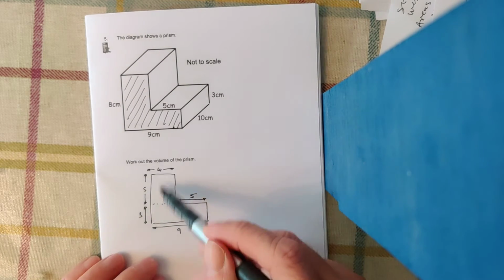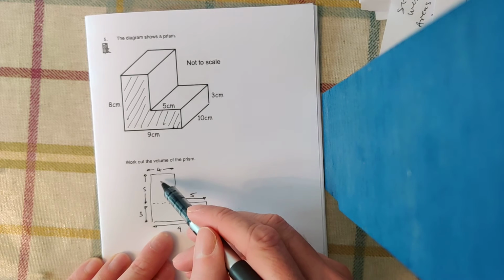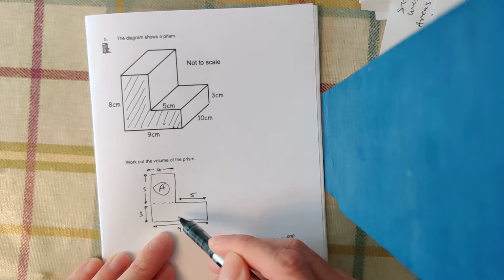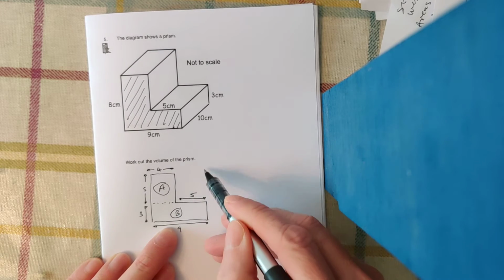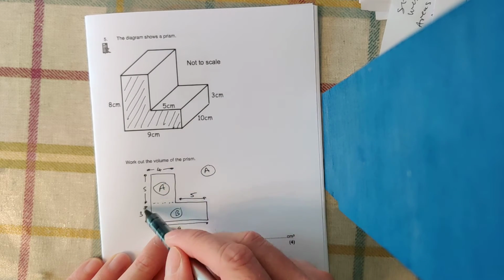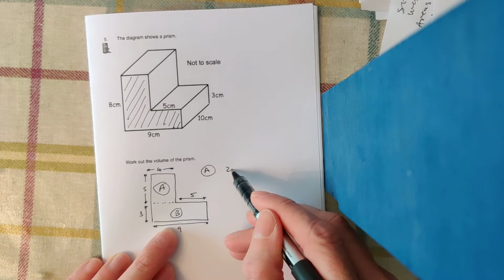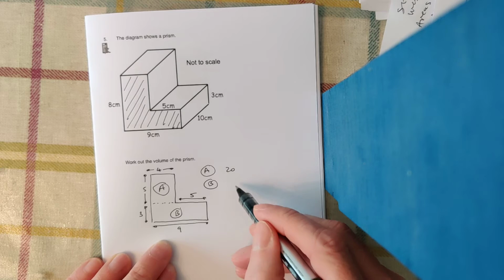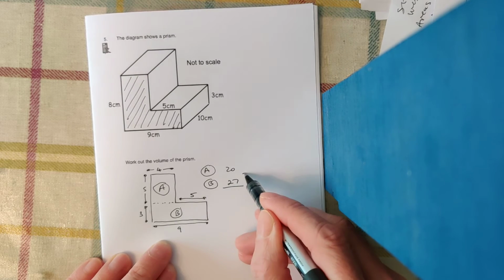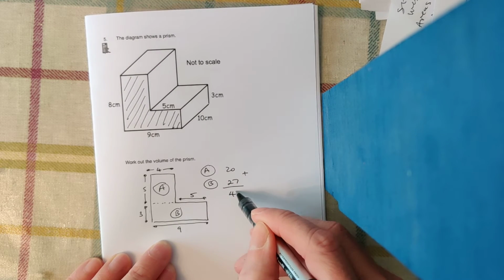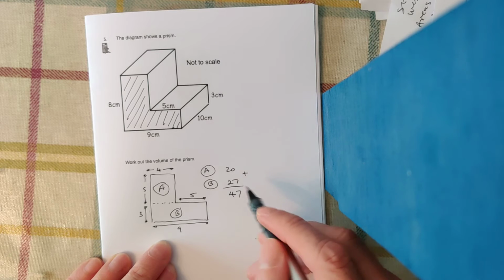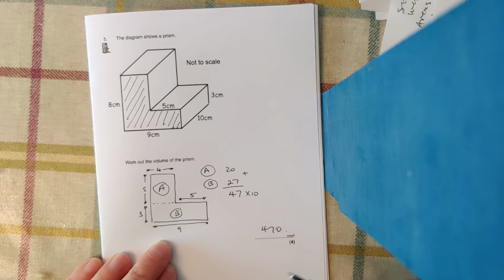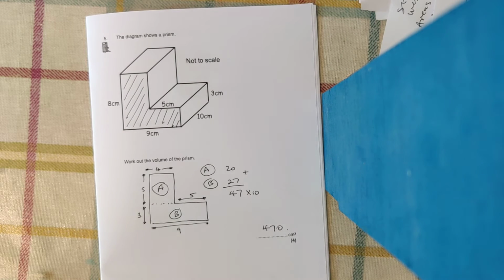So to get the area of the front of this, I'm going to say that this is rectangle A and this is rectangle B, and I'm going to work them out. So A has an area of 20, 4 by 5. And B has an area of 9 by 3, which is 27. So the total area of the front is 47. And I'm going to times that by 10 to get the volume, and I'm getting 470. So you need to be careful with that.